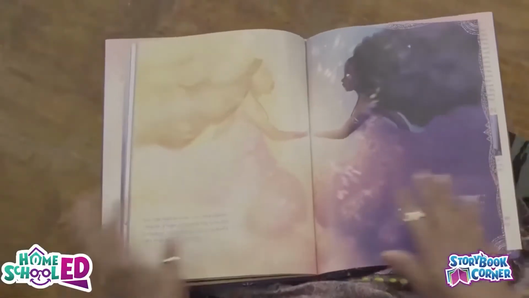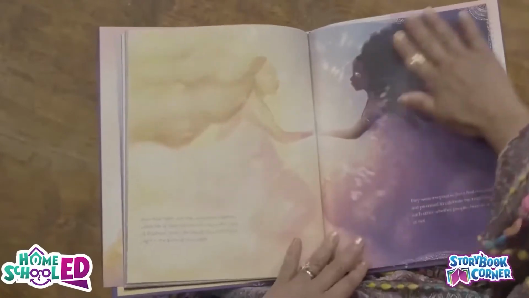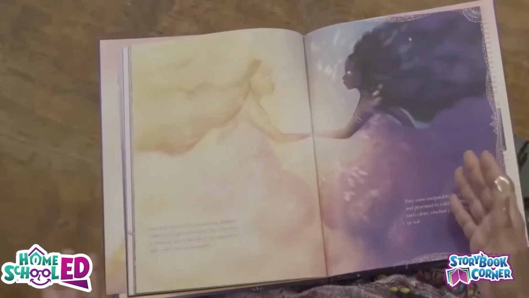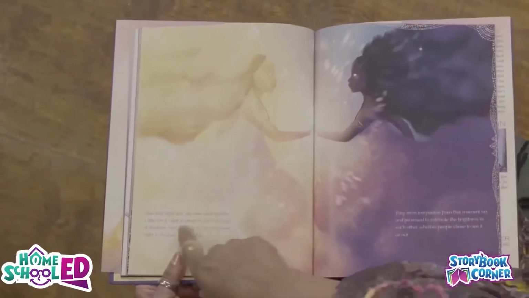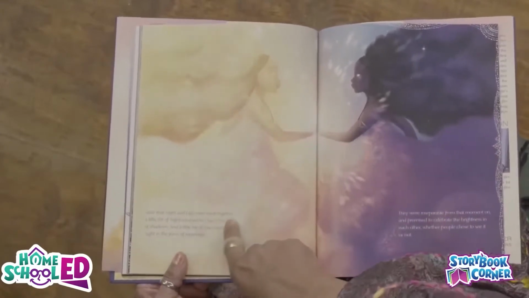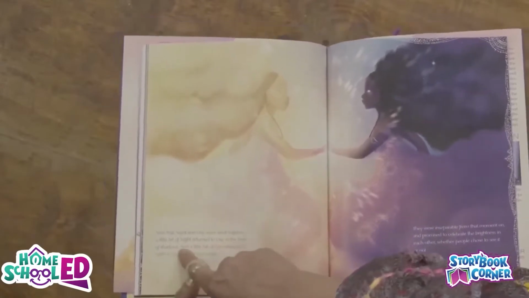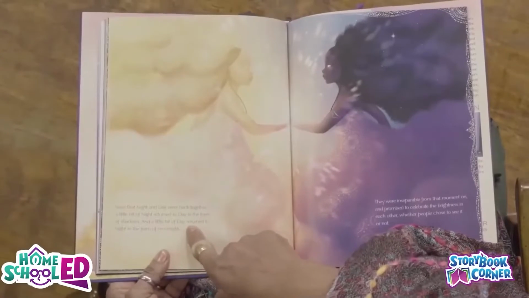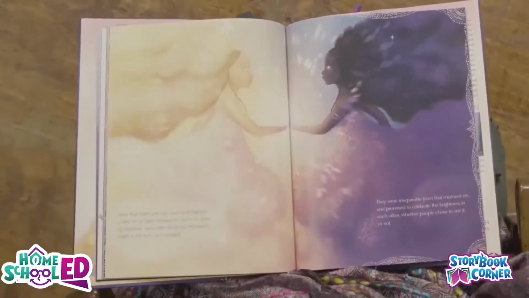And so they're together again. Look, guys, daylight and nighttime, back together. A little bit of night returned to the day in the form of shadows. So when it's daytime and you put your hand here, you can see shadows. And a little bit of day returned to the night in the form of moonlight.